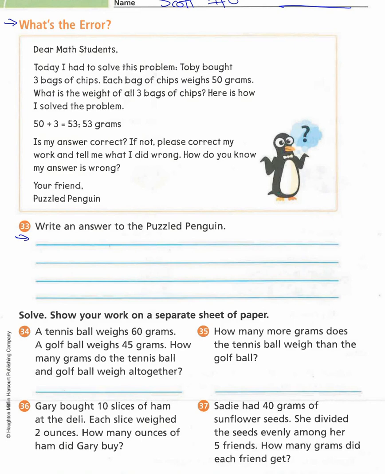So if you want to, you could just write an equation. What's the correct equation for solving that? That's all you really need to show us there. And then pause the video, and when you're ready to go on, go ahead and start it back up.